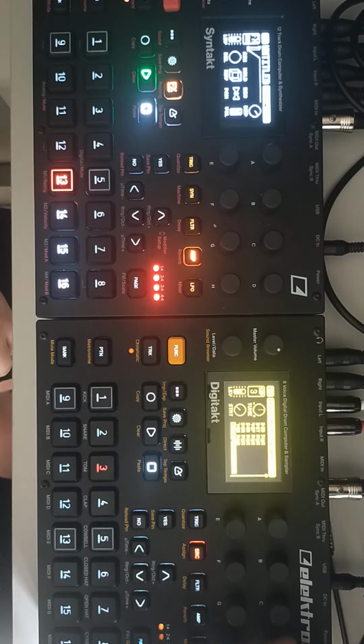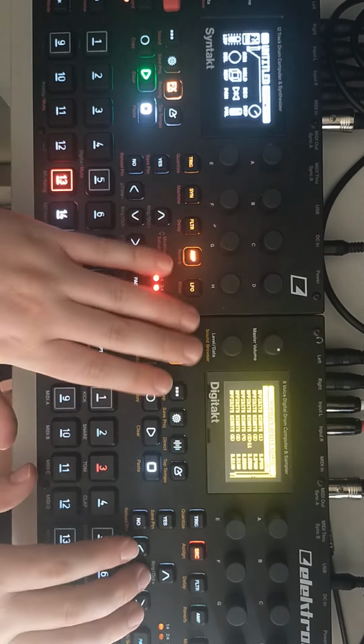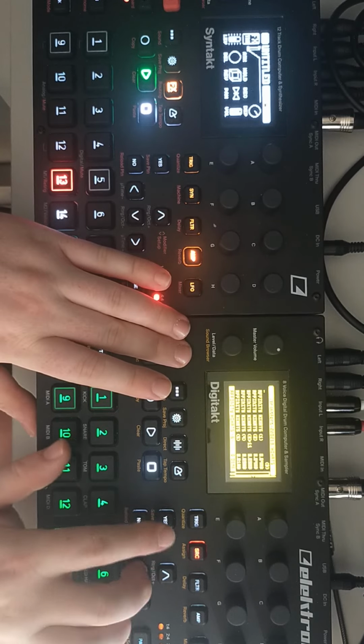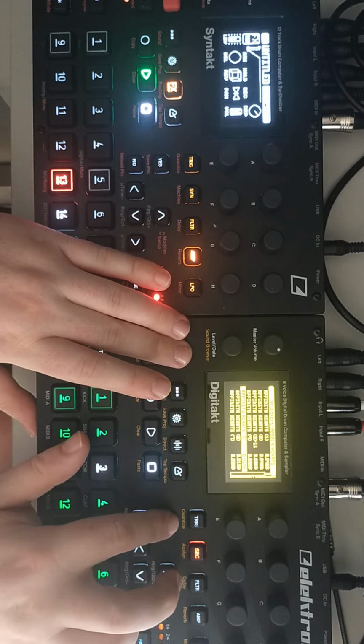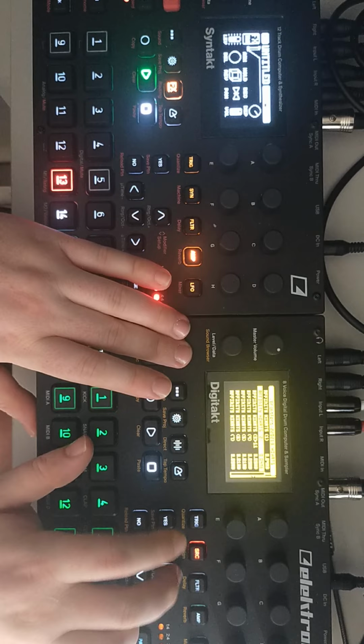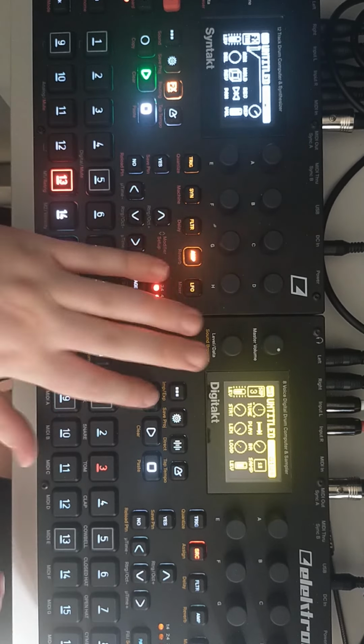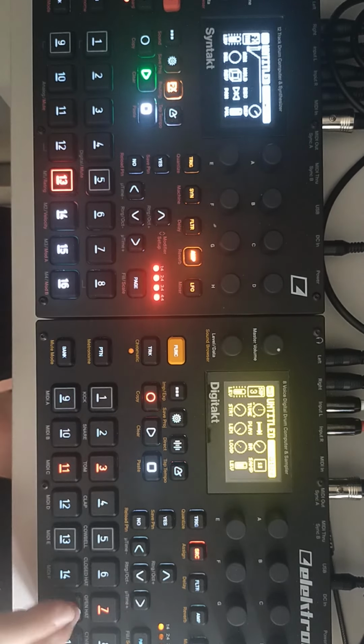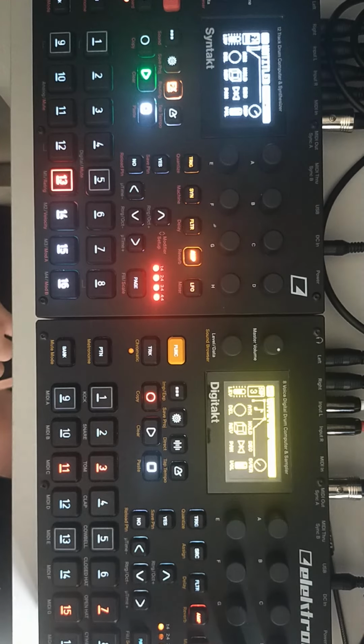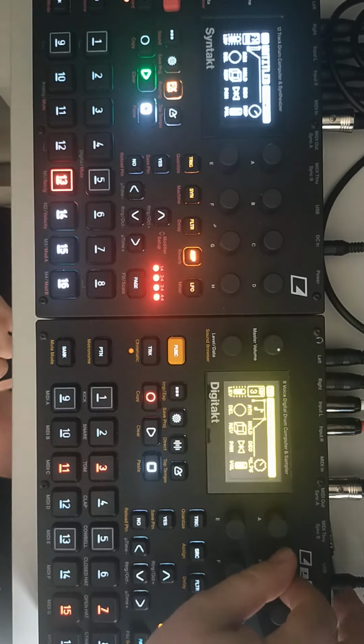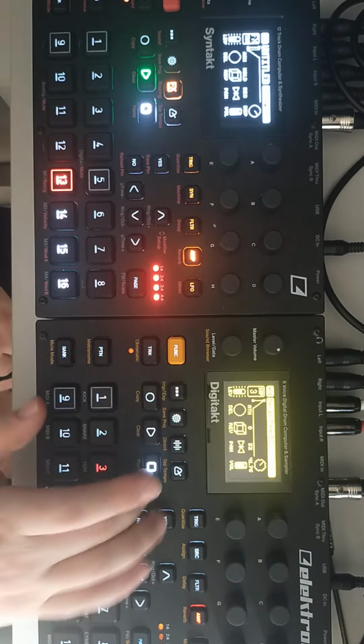And then again, same with your typical hi-hat. So find a decent one to show an example of on this. Take the decay down.